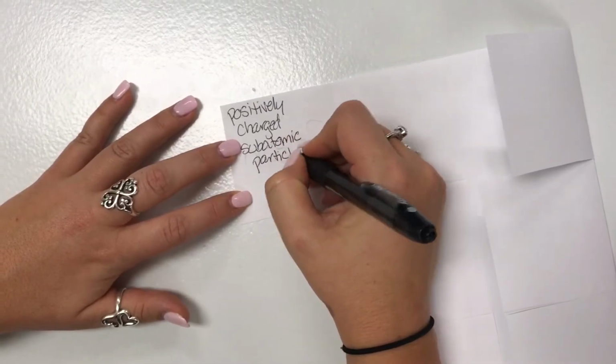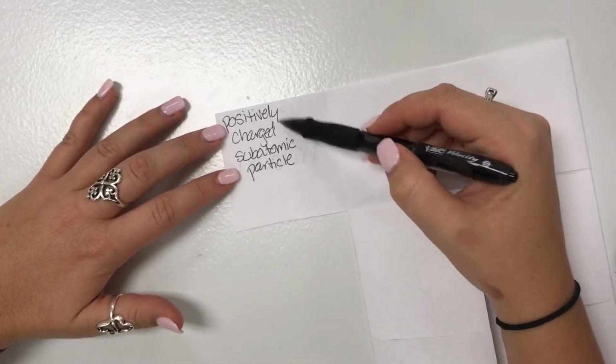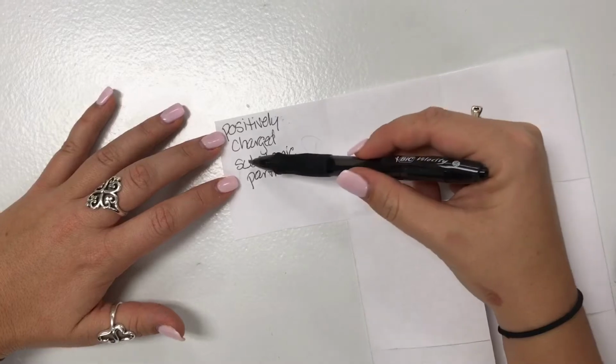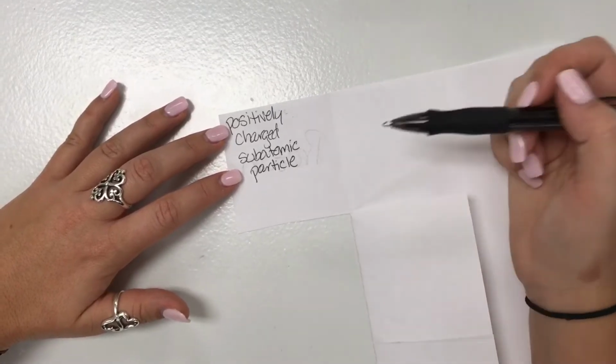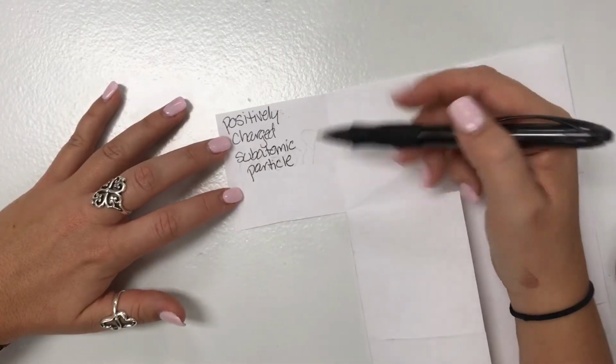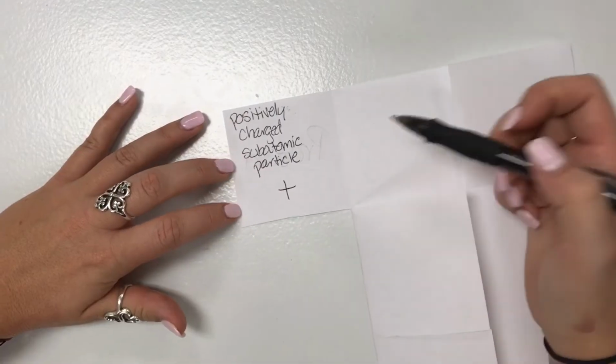I know those words sound crazy, but you know positively from math means positive, so it has a positive electrical charge. Subatomic just means that it's smaller than an atom, and particle means piece. So this is just a positively charged piece of the atom. So we're going to put a plus sign to help us remember that protons are positive.